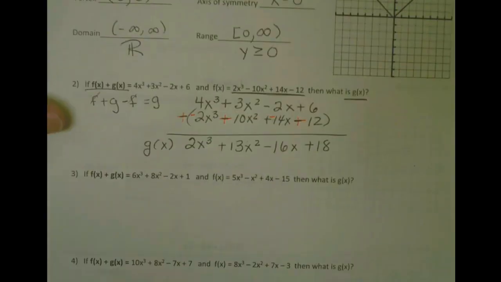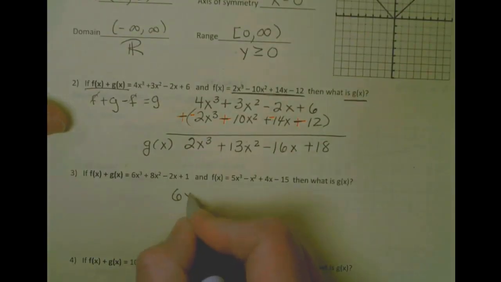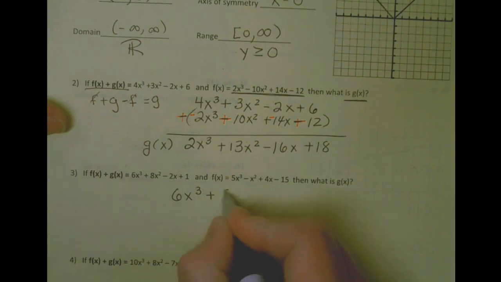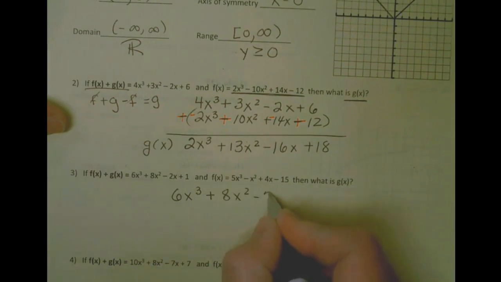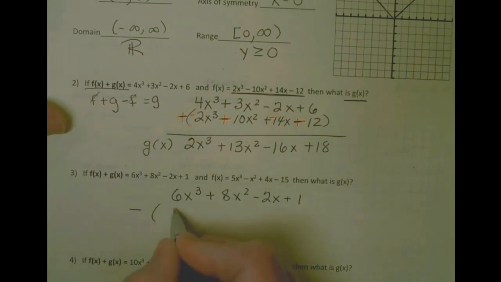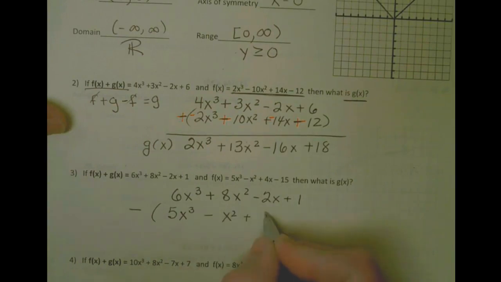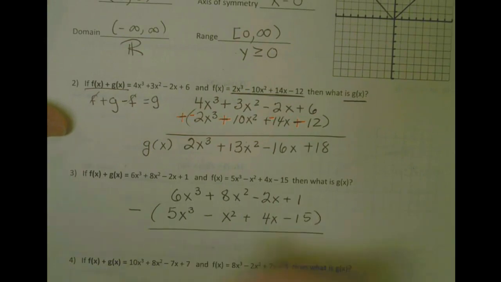The next problem has the same format. Take the combined function and subtract f of x, and you will have g of x left.